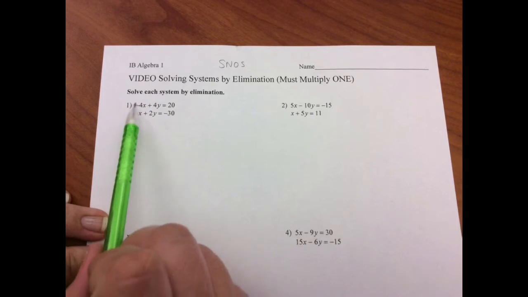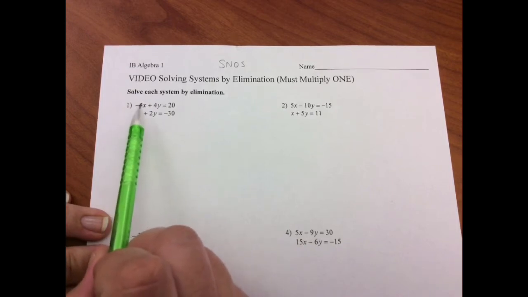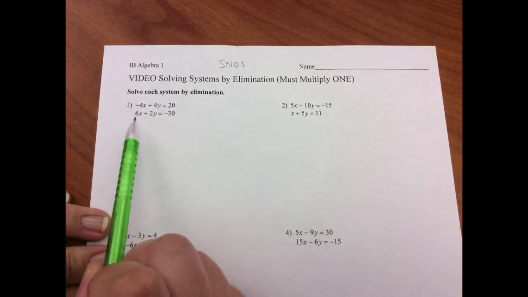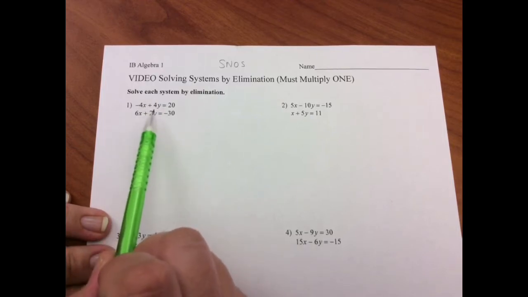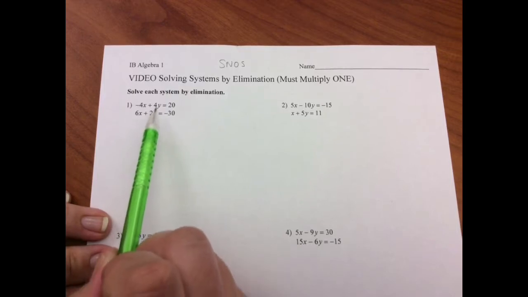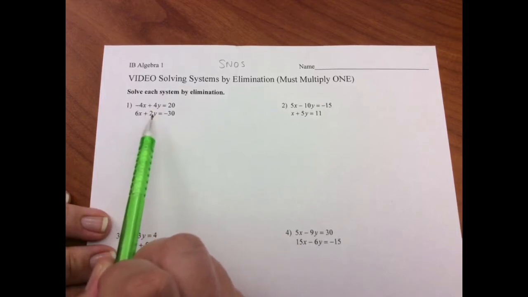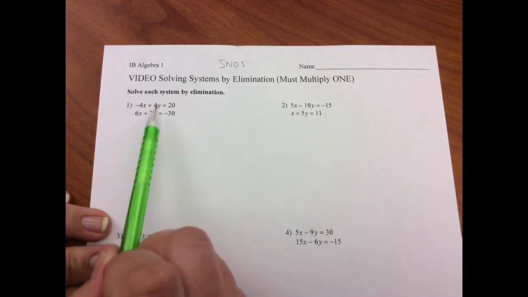So if I look at 6 and 4, I can't multiply 4 by anything to get 6 or 6 by anything to get 4. But when I look at the y's, I know that if I do 2 times 2, I'm going to get 4. And I want them to have the same number, so that's a good place to start. I want to multiply this by 2 so that it has the same number as this. We get 4 and 4.